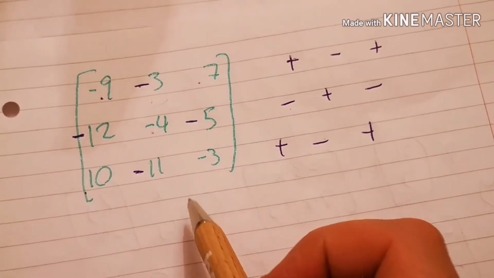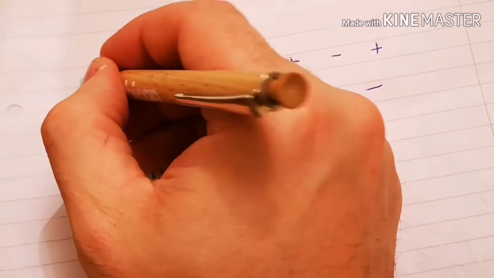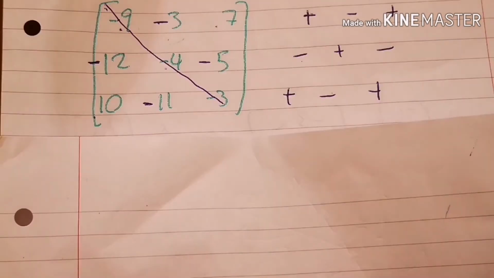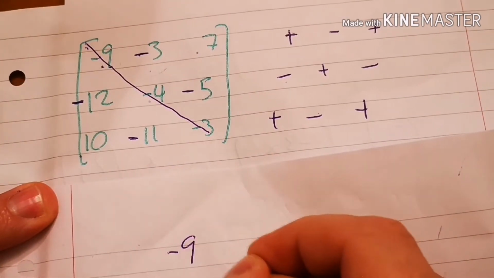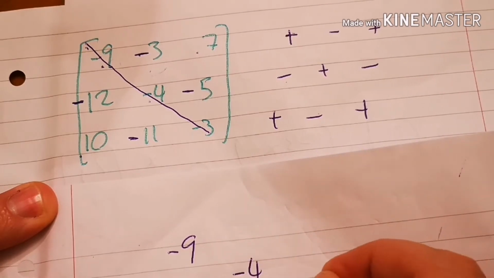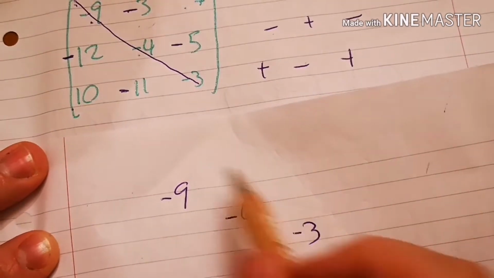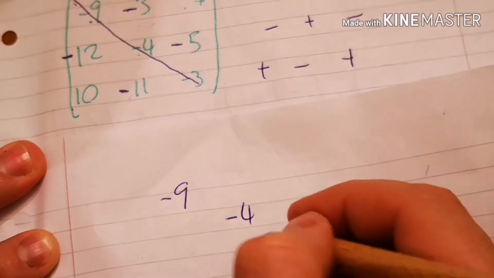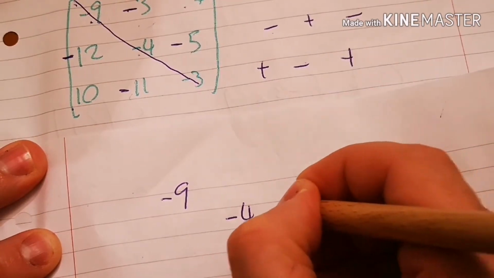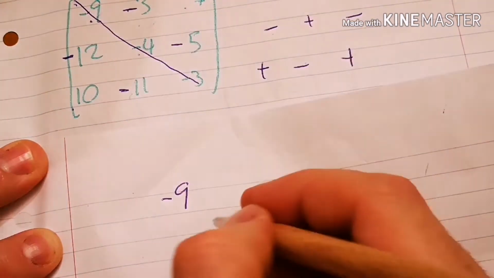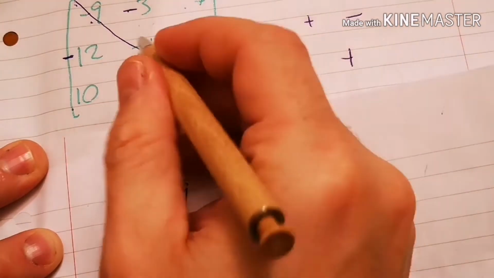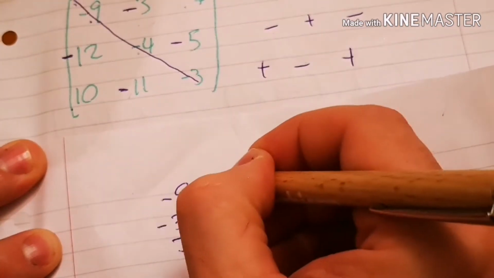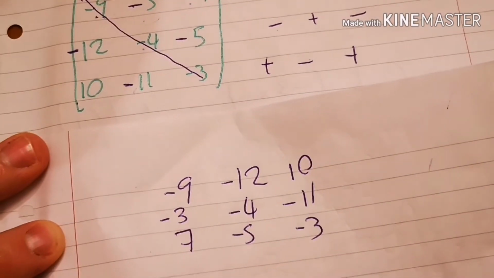That stays the same. Now when I have to do this, I need to transpose this. So essentially I've just got to reflect. I'm going to start with the ones that are on the line. So I've got minus 9, minus 4, minus 3. Stay where they are. These two swap, so this becomes minus 5, that becomes minus 11. These two swap, so this becomes 7, that becomes 10, and my 3 and my minus 12. So this is minus 3, that is minus 12.